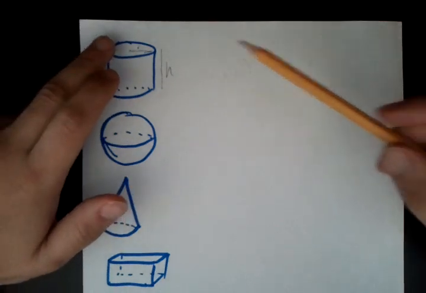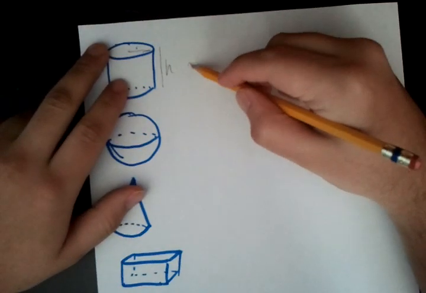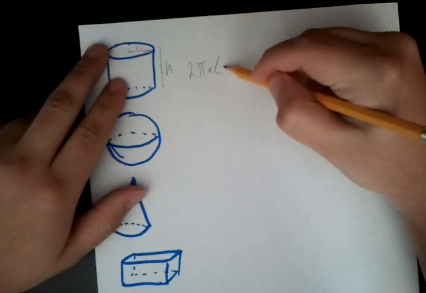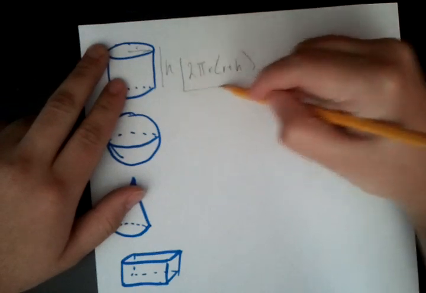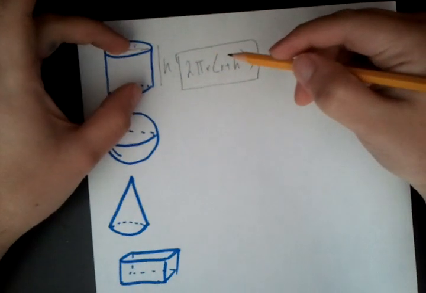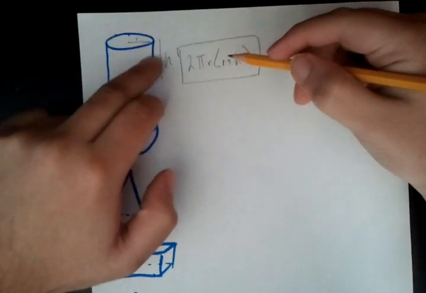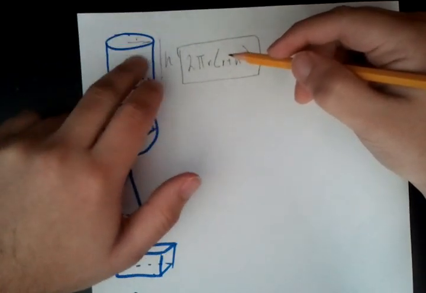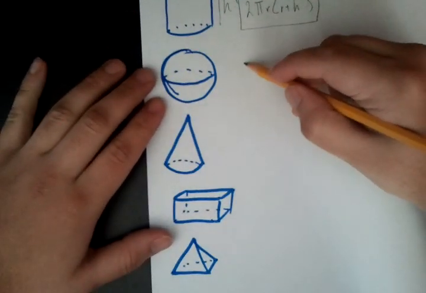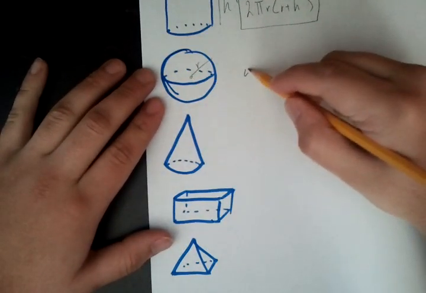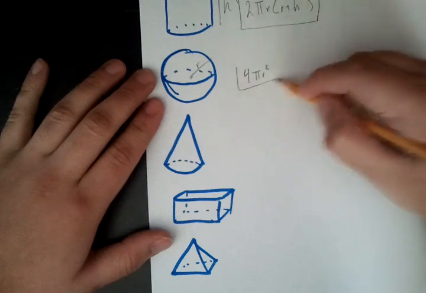So if we start with our cylinder with radius r and height h, the surface area is given by 2 pi r times the quantity r plus h. That's done by finding the area of the two bases plus the area of the part that wraps around the two bases. The sphere surface area is given by, if this is the radius, 4 pi r squared simply.